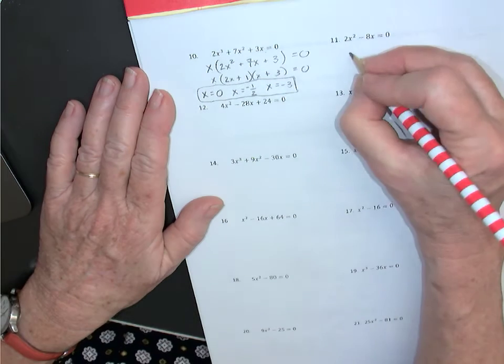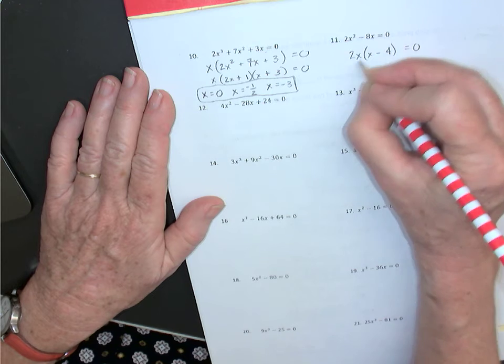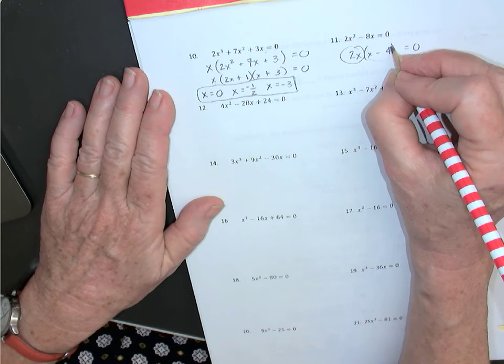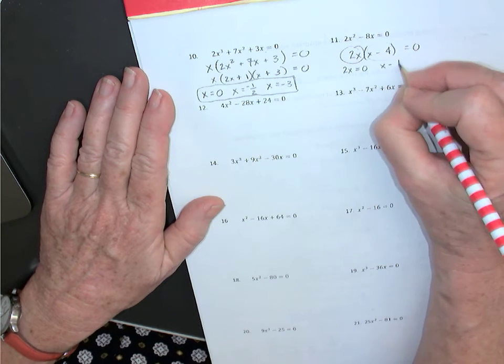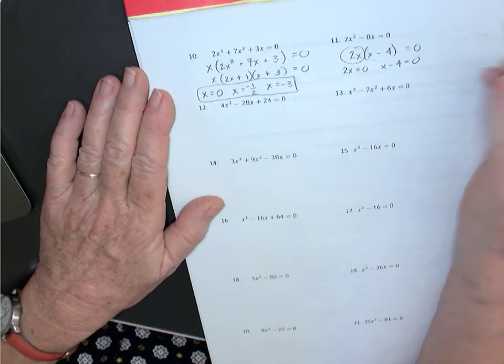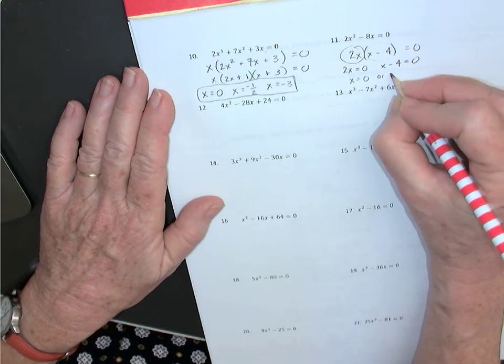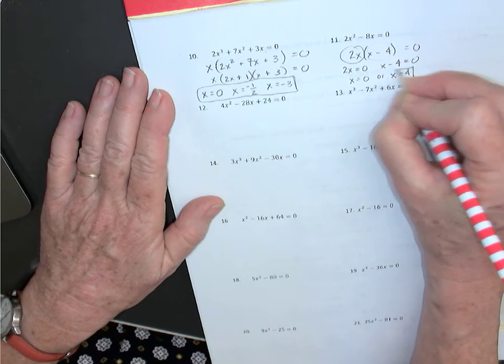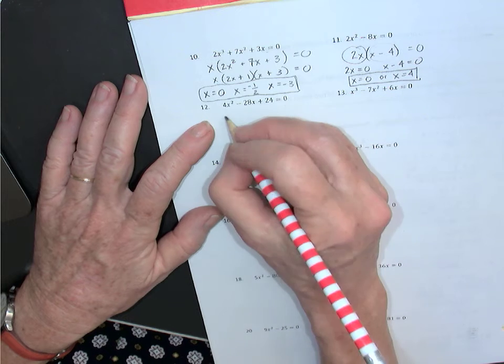For number 11, I'll factor a 2x out of each term. So I'm multiplying 2x by this x minus 4 thing. So one of them has got to be equal to 0, and then solve each little equation. X is 0, or x is 4.